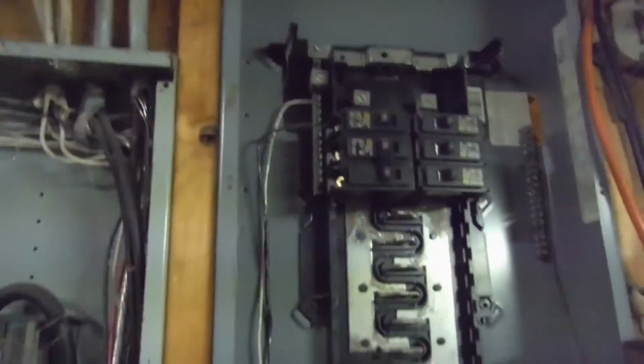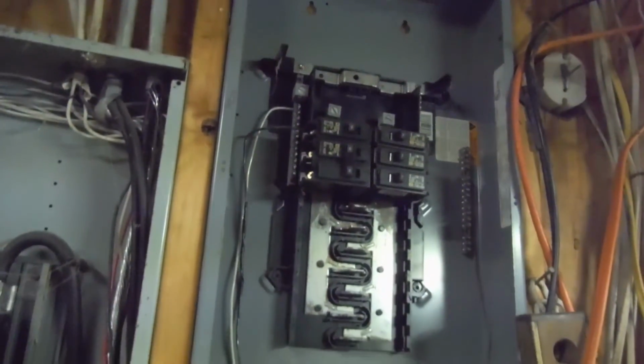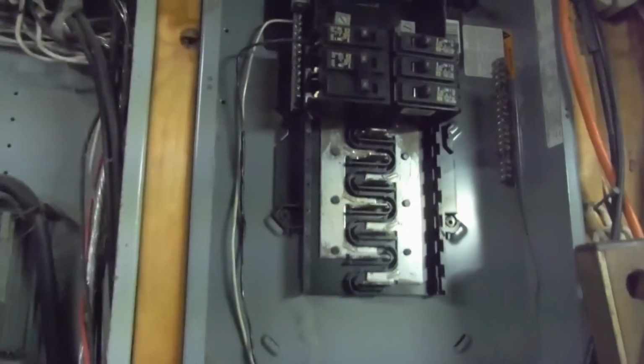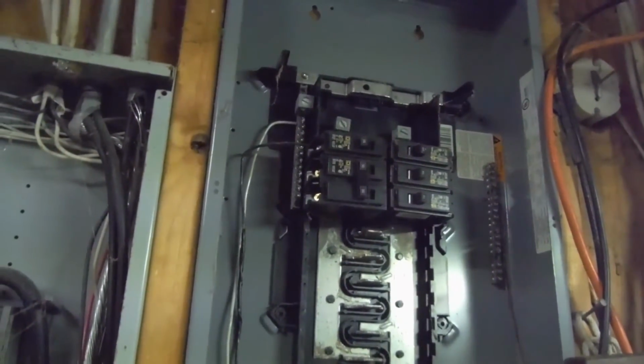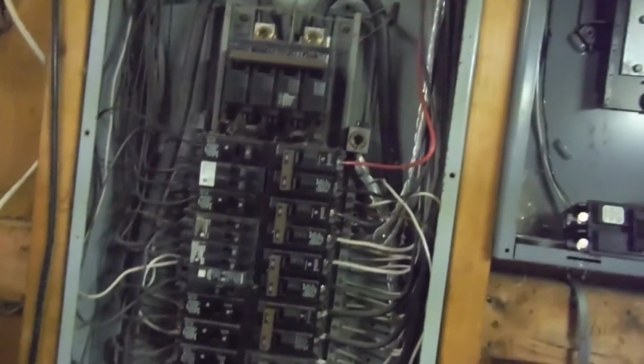And again, this is my secondary panel here, not hooked up or anything like that. And once I finally get into doing some solar and wind and stuff like that, I'm pretty much going to start using this as the breaker panel for that, for everything in the house, and then slowly just start switching it over.